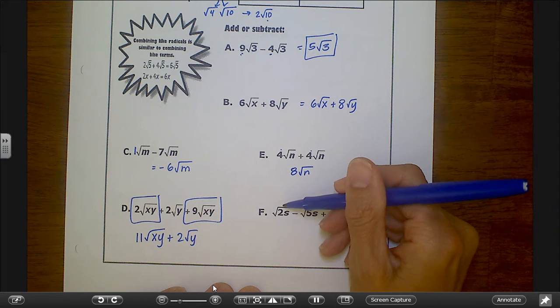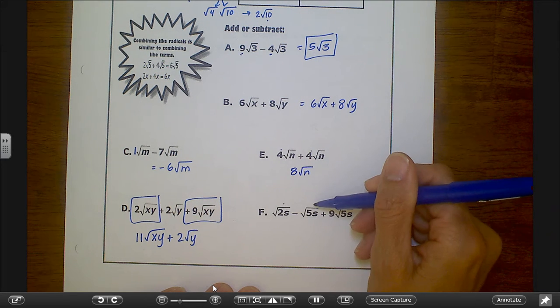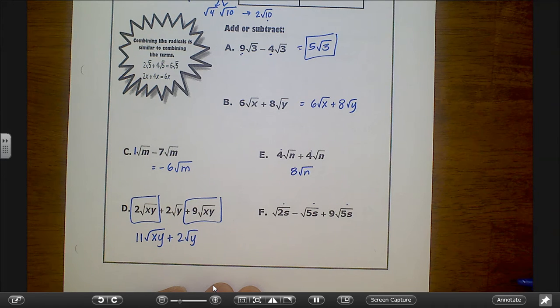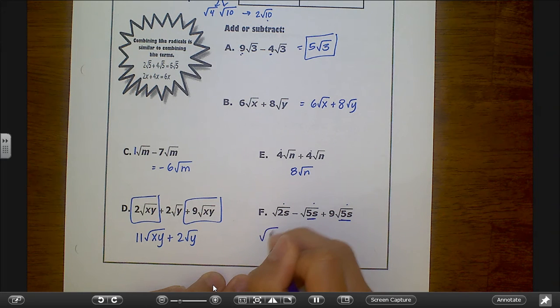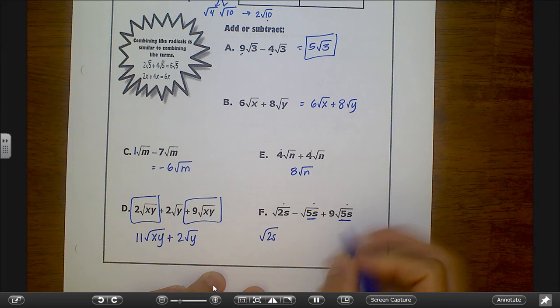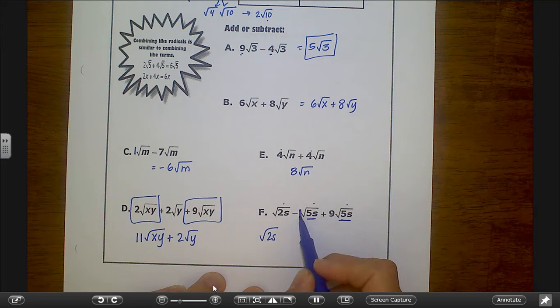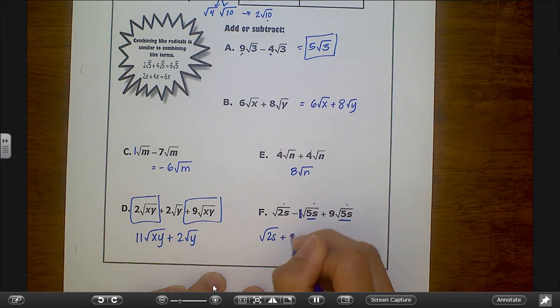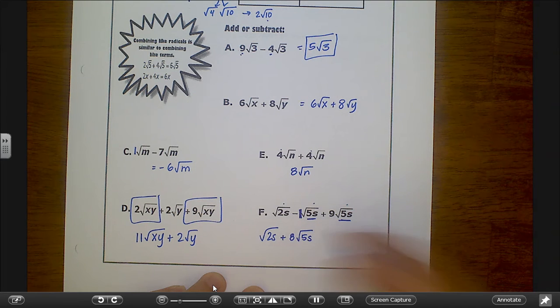All right. So F, I have rad 2s minus rad 5s plus 9 rad 5s. Again, these two are the same. 2s is not. So rad 2s, I'm going to keep. And then I have, again, that's a 1 out in front of there. Well, negative 1 plus 9 give me plus 8 rad 5s.